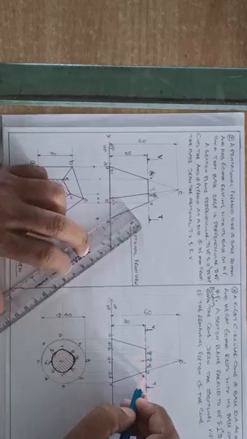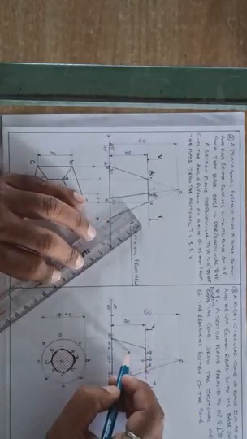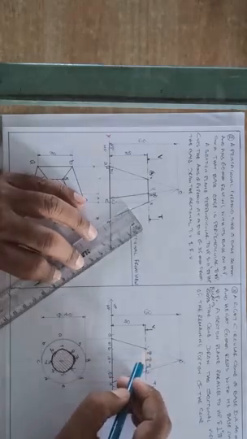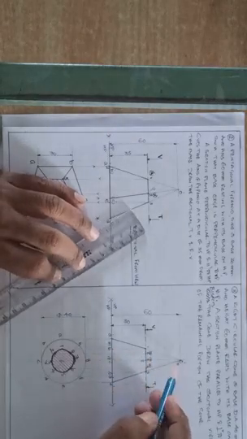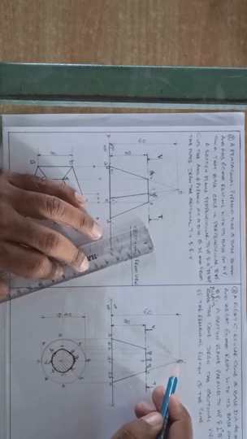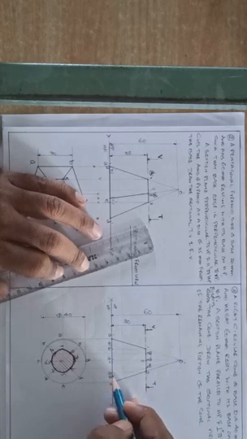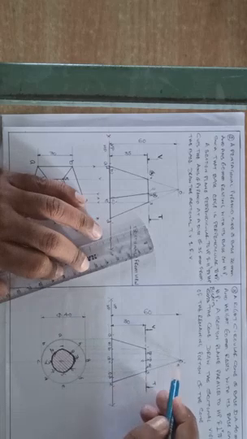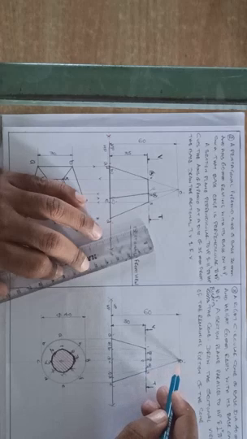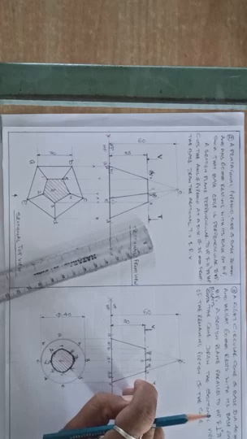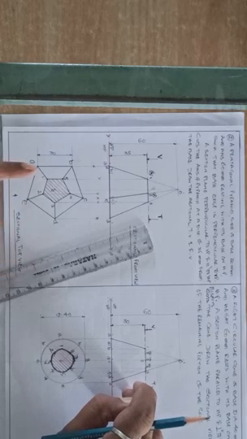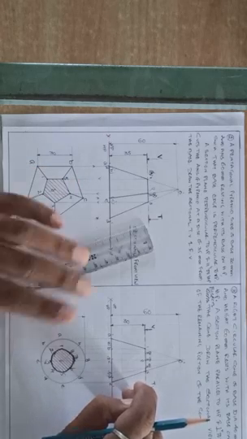After drawing, this section plane cuts the cone at various points. That is number 1, O dash A dash. Number 2, O dash B dash. Number 3, O dash C dash. Number 4, O dash D dash. Number 5, O dash E dash. Number 6, O dash F dash. Number 7, O dash G dash. Number 8, O dash H dash. Here you have taken 8 equal parts, that means you will get 8 points. In a pentagon having 5 sides, you get 5 points. In a hexagon having 6 faces, you get 6 points, like that.